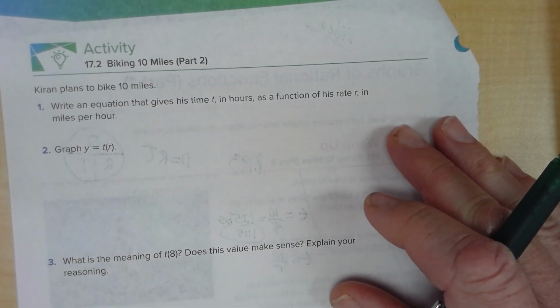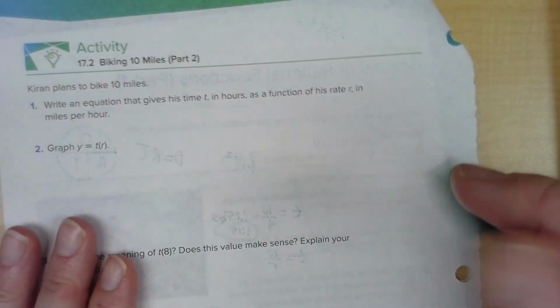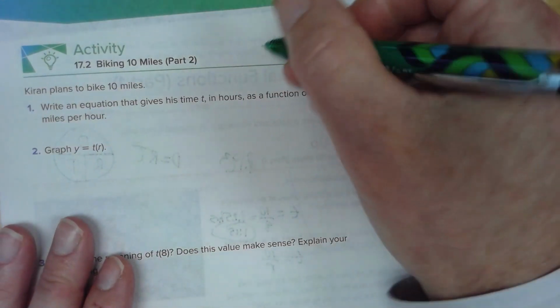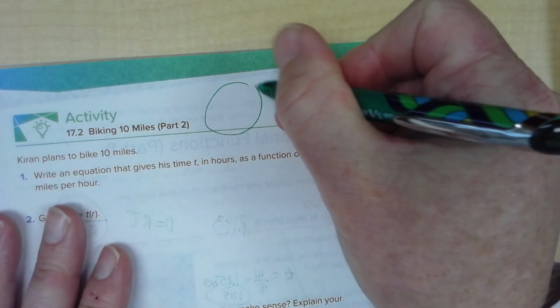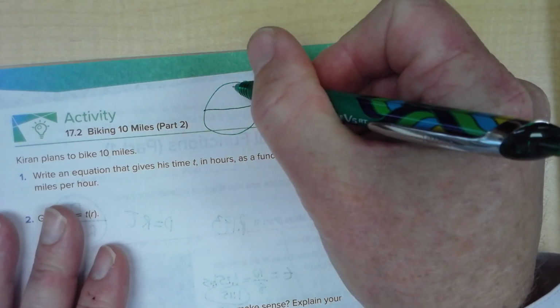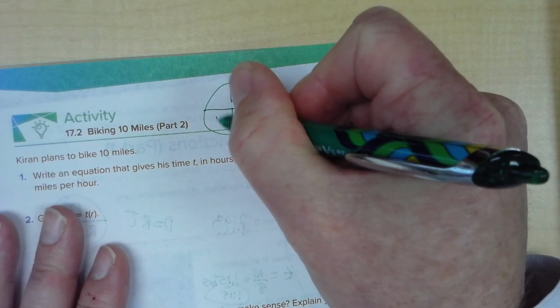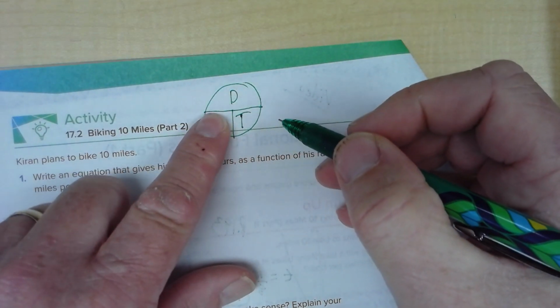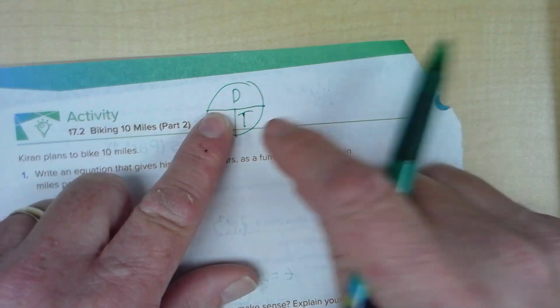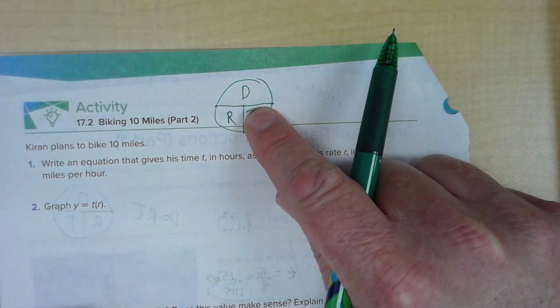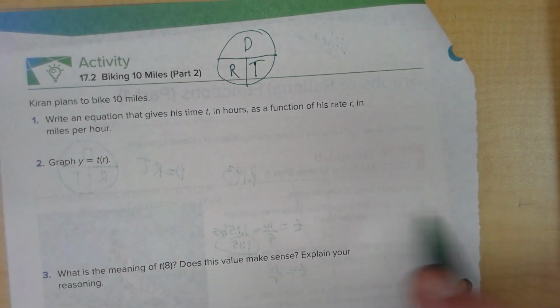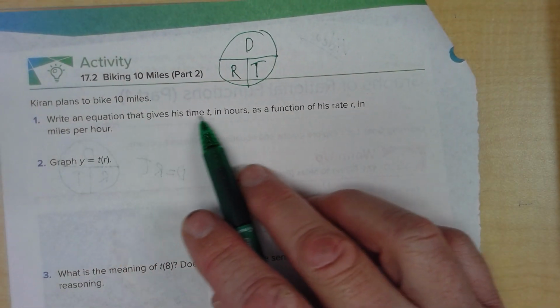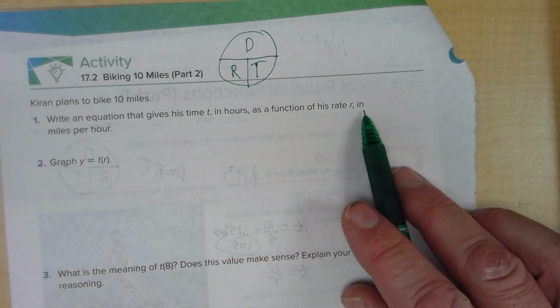Next page, continuing on with the same concept here. It says write an equation that gives the time. So let me repeat this. So write this with me. So we're going to do distance, rate, and time. So what do we want to know? Rate, distance divided by time. We want to know time, distance divided by rate. So write an equation that gives his time, T in hours, as a function of the rate.